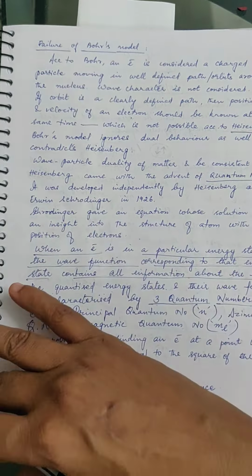This was developed independently by Heisenberg and another scientist by name Schrödinger. Both of them developed this theory. Schrödinger gave an equation whose solution gave an insight into the structure of the atom with the position of electrons.